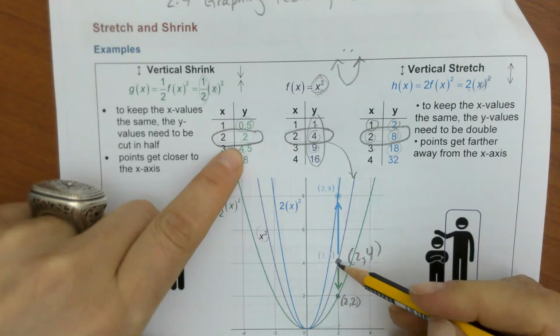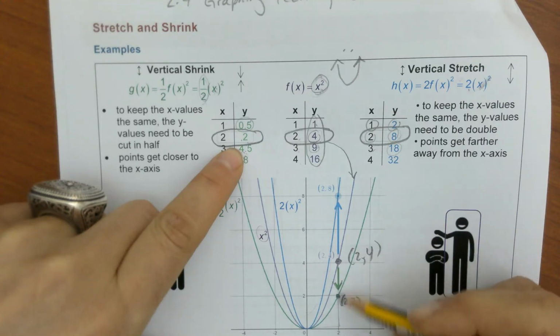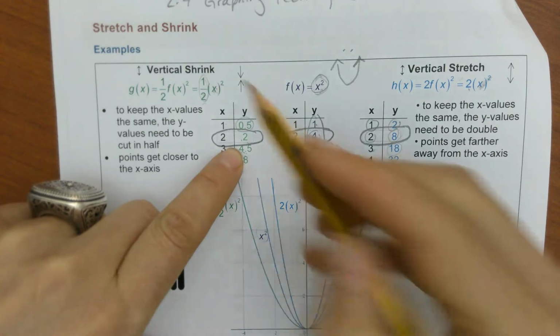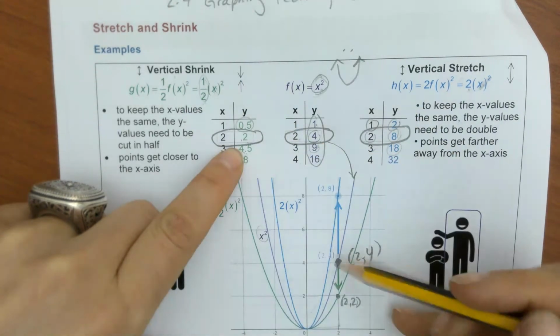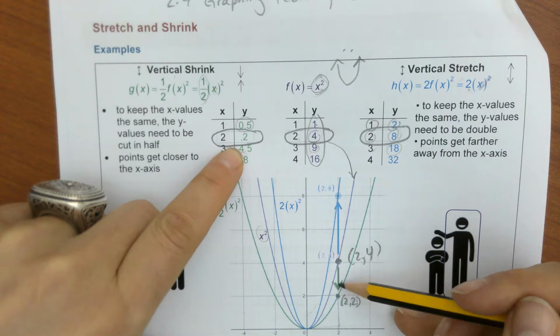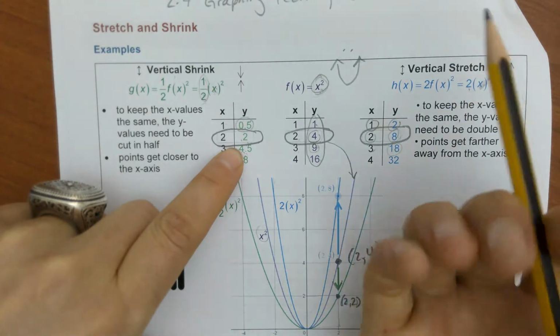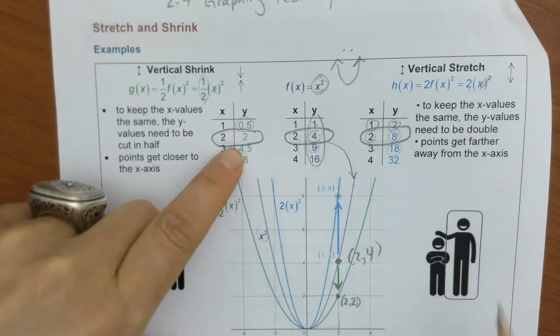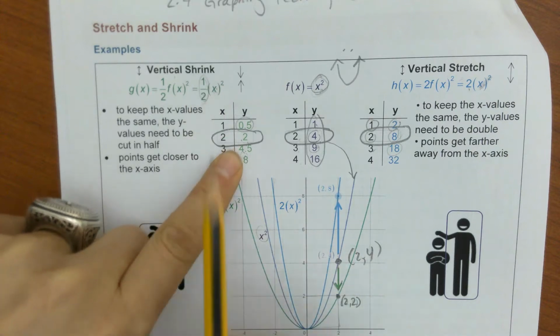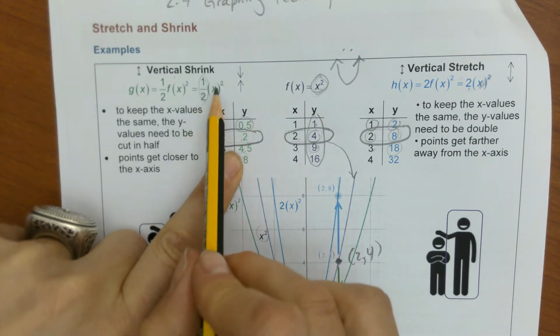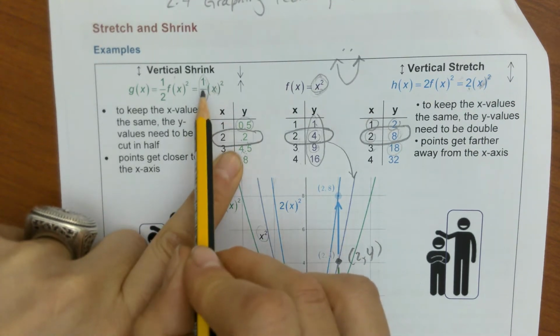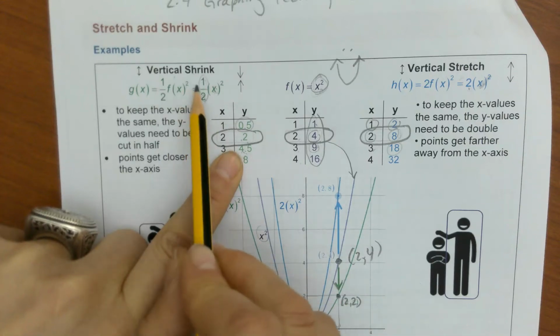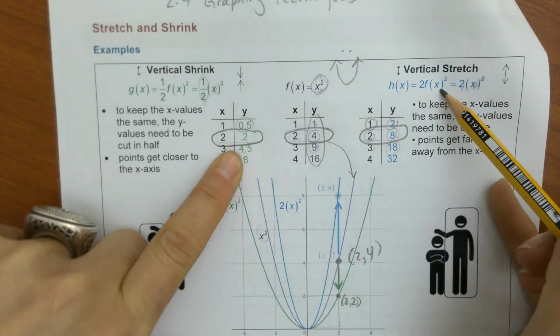So this point was moved down. If I'm going up and down, that means vertical. And because it was moved down, that means it's shrinking. It's getting smaller. So this is a vertical shrink. When I put a half in front of something that's smaller than 1, it's going to be a vertical shrink.